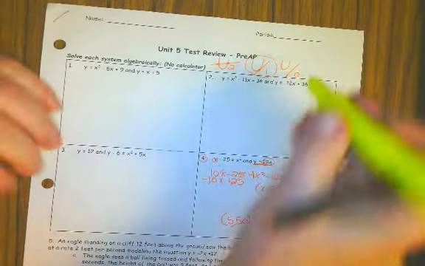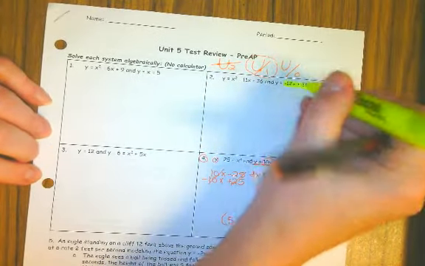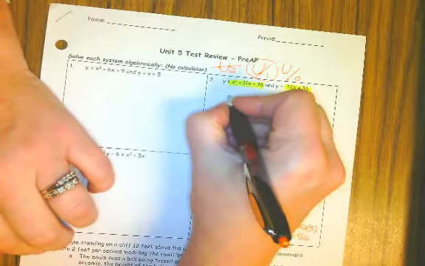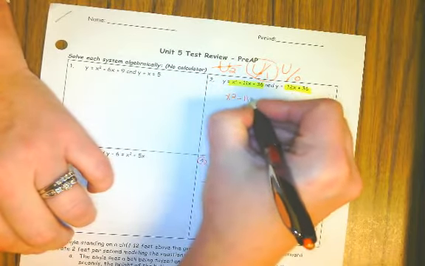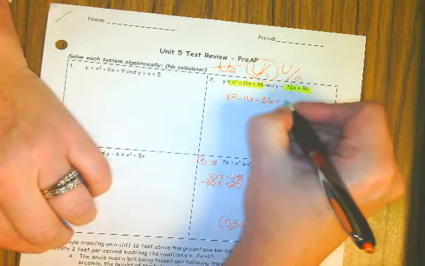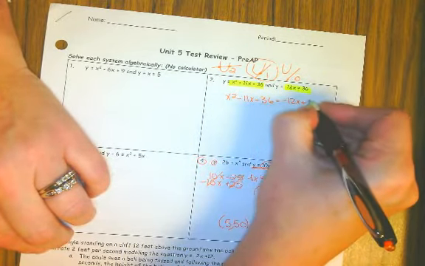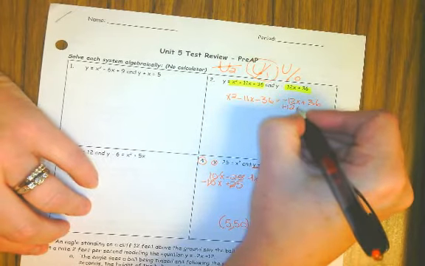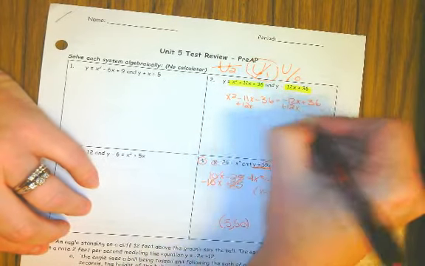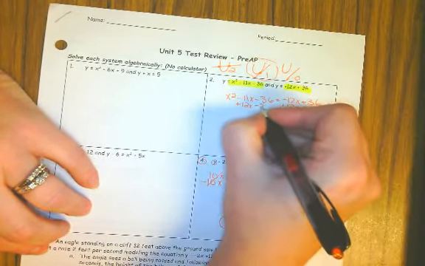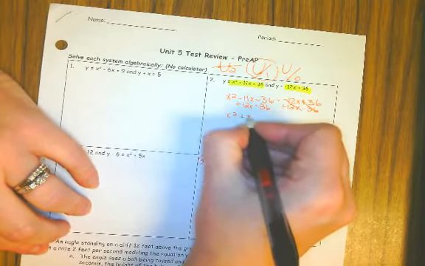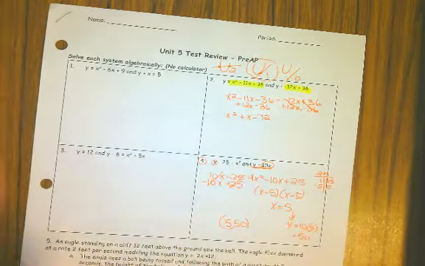I notice on this one, I could set these equal to each other. So that gives me x squared minus 11x minus 36 equals negative 12x plus 36. Again, I want it to equal 0. So I'm going to move everything to the other side. Okay, so that gives me x squared plus x minus 72.